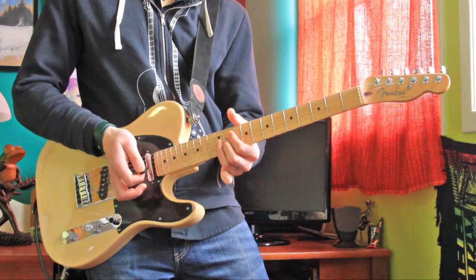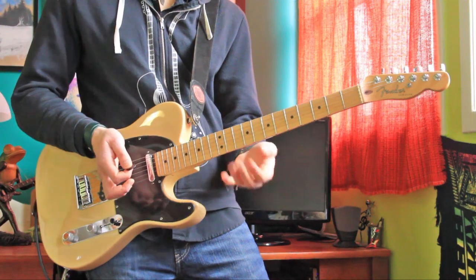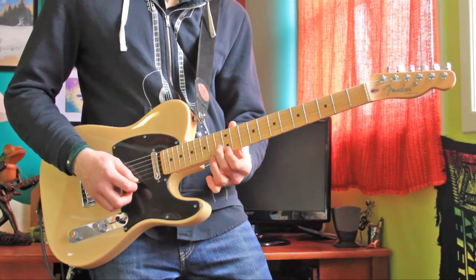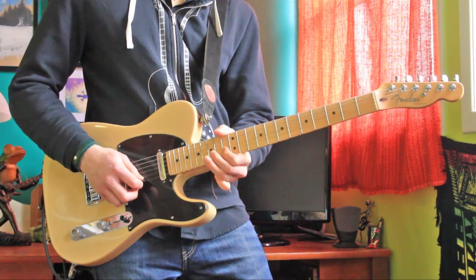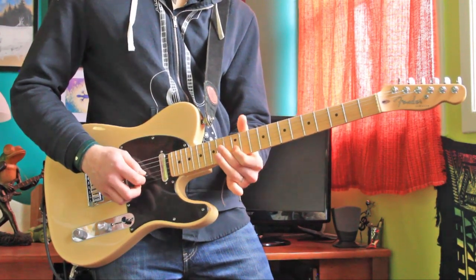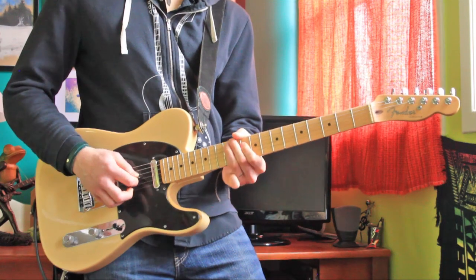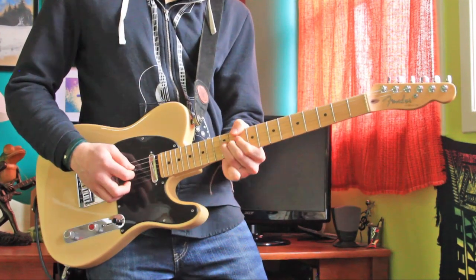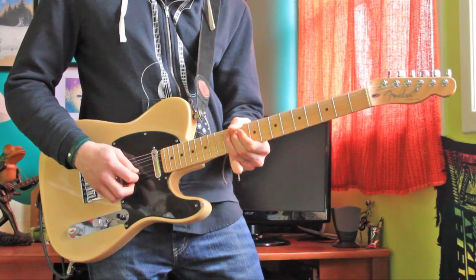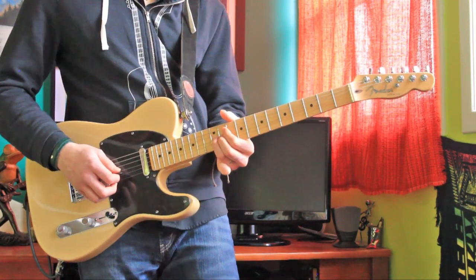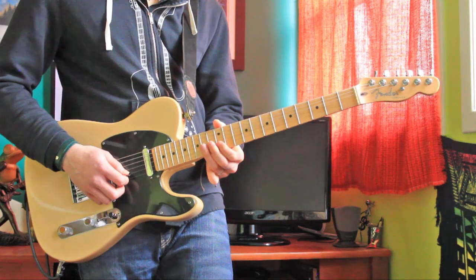Taking different chord tones from the same chords creates a harmony. See this? Let me try to match that with the other one I have here.